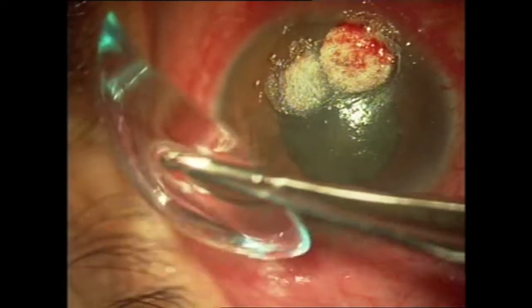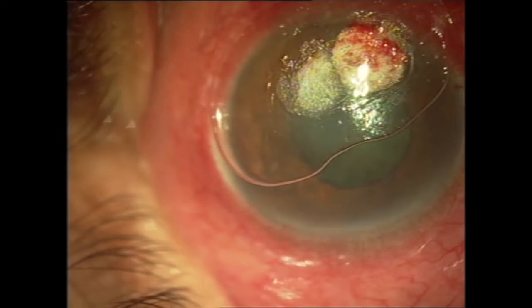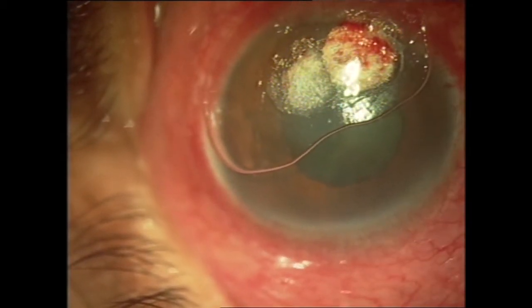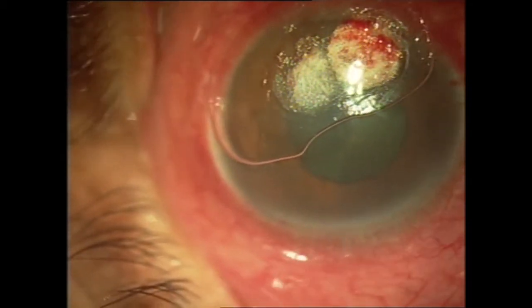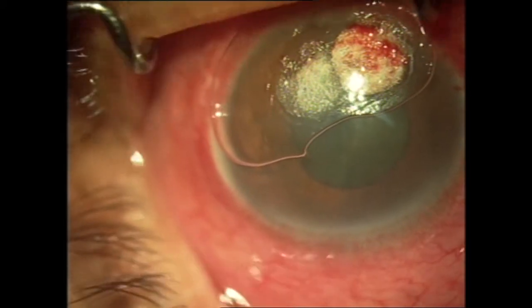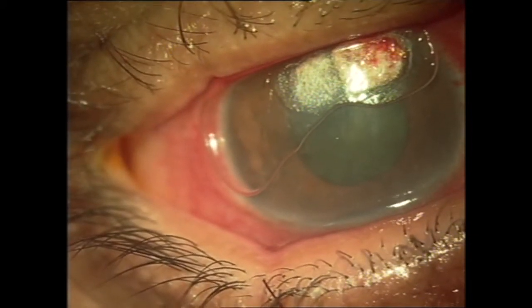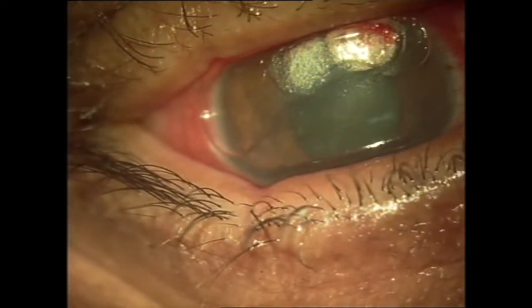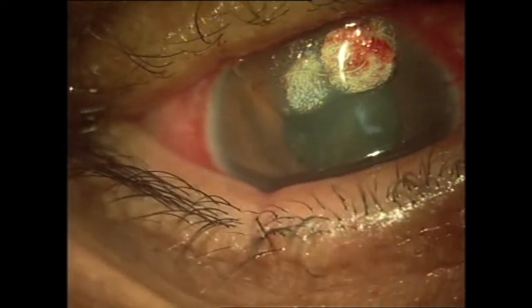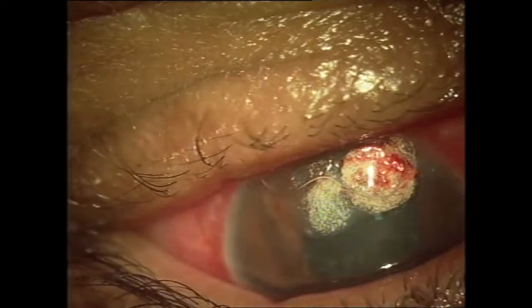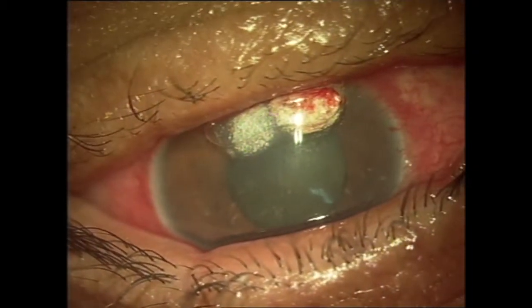Once the glue solidifies, a bandage contact lens is placed over the glue to avoid conjunctival irritation from the rough surface. Topical medications are then continued. Once the healing is complete, the glue dislodges itself as the epithelialization progresses under the glue, or it may have to be removed, usually 2 to 3 months after the application.